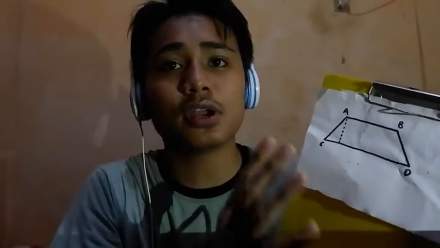The next material is that in trapezoid there are several theorems. There are 7 theorems, from 4.4.1 until 4.4.7. The first is theorem 4.4.1. The theorem is the base angle. The base angles of an isosceles trapezoid are congruent.